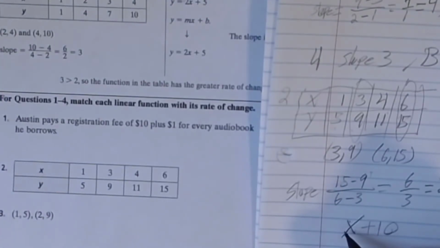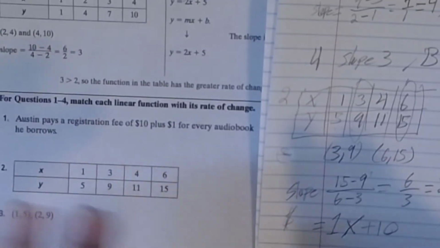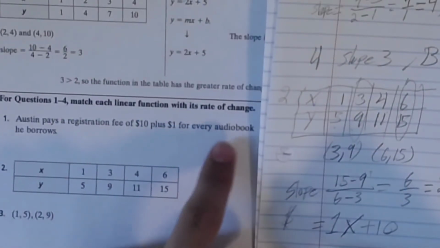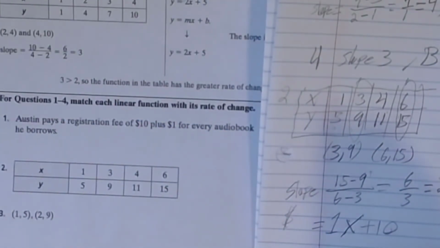Now, how much does it charge for every book? It's $1. So the cost of the audiobooks that he borrows changes with every book that he borrows. The only thing that changes is the number of books that he borrows. But it changes consistently, at a constant rate. It changes by $1 every single time.